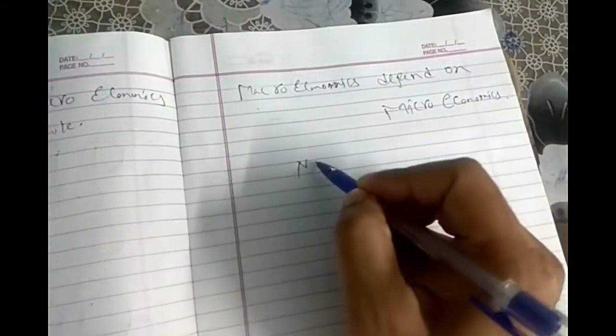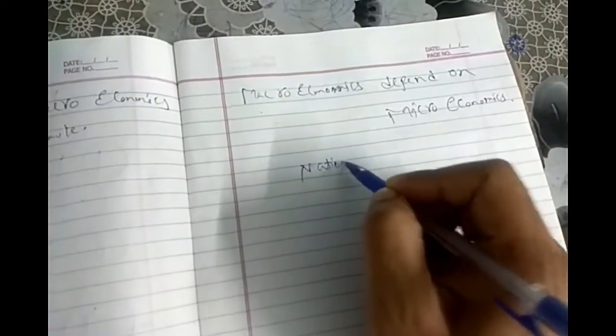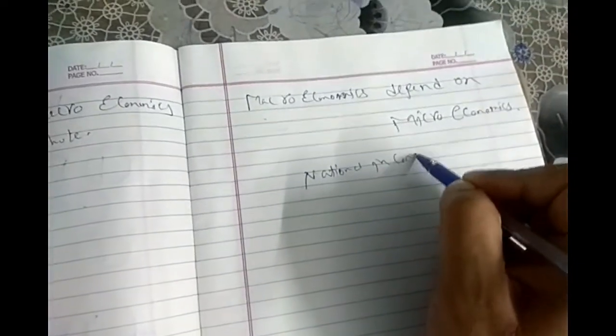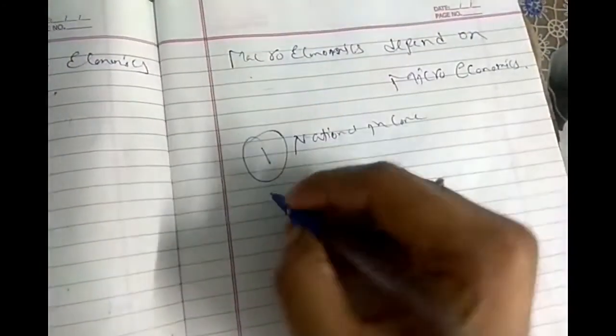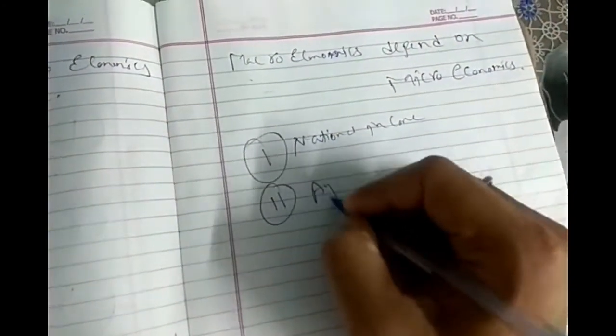So according to that we can say that for finding national income in macro, we have to get to know the individual's income. That is clear to everyone. One more example I am giving to help you understand, that is aggregate demand.